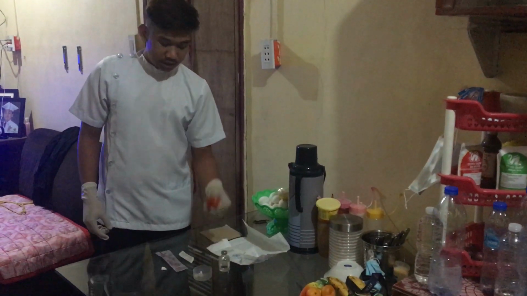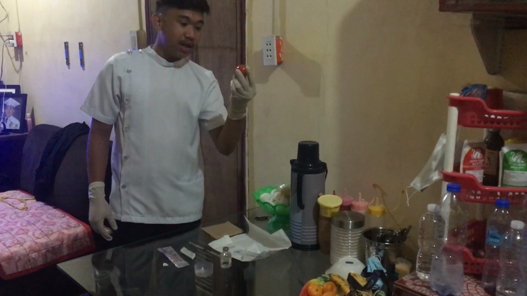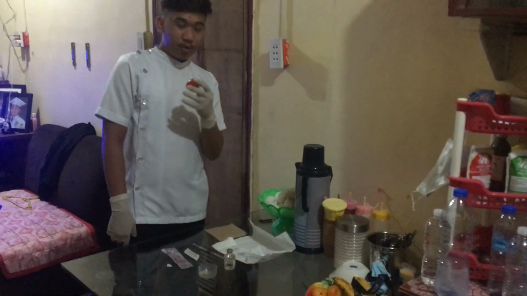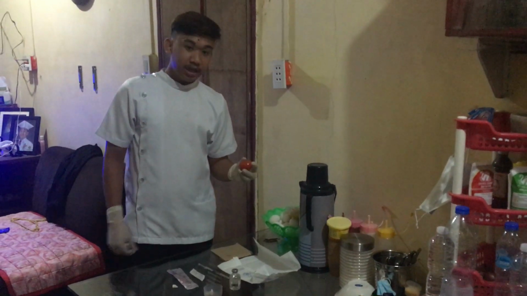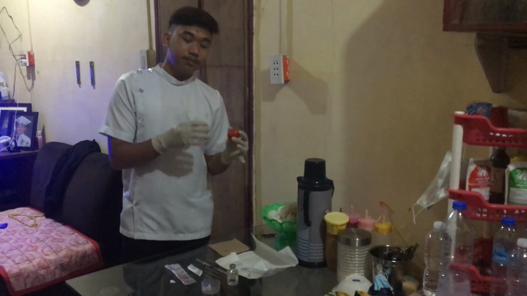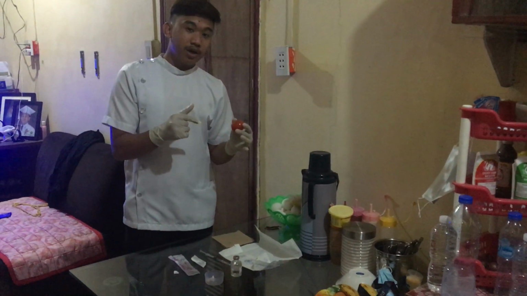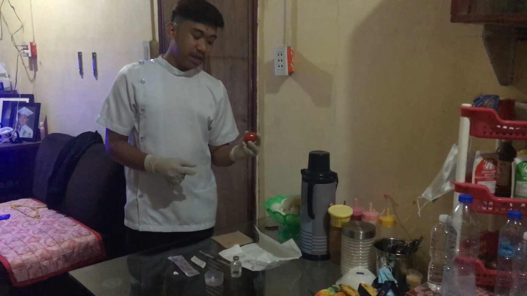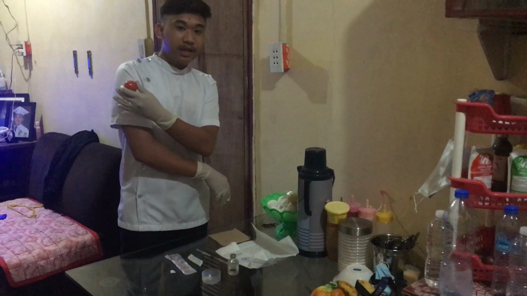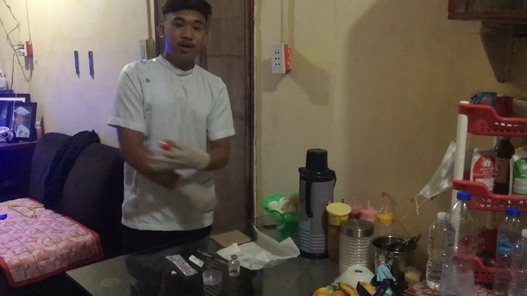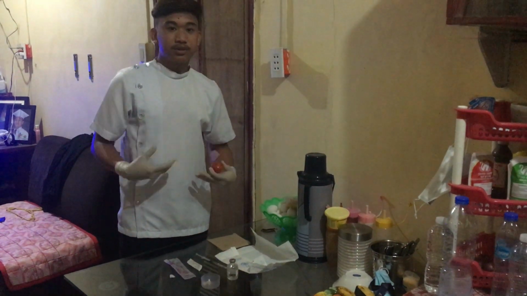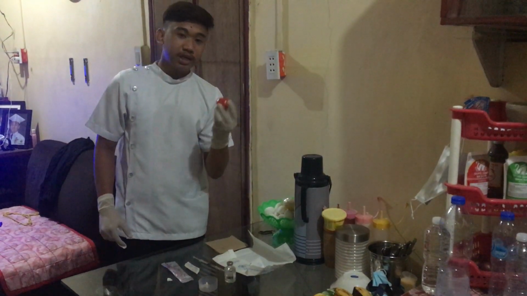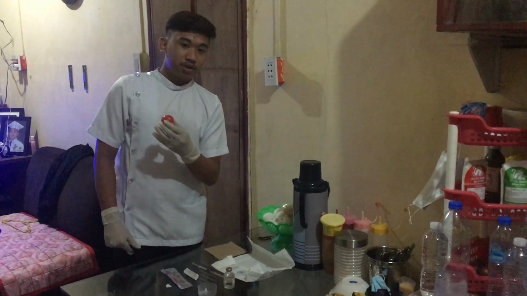First, you're going to get the tomato. This will act as the patient or the arm of the patient. There are many areas of the body where you can inject subcutaneously: the lateral part of the arms, the abdomen, both sides, and the lateral part of the thigh. In my case, I'm going to inject it in the lateral part of the arm.